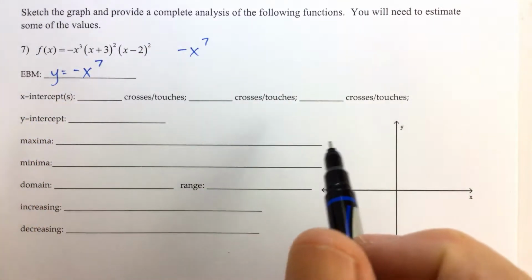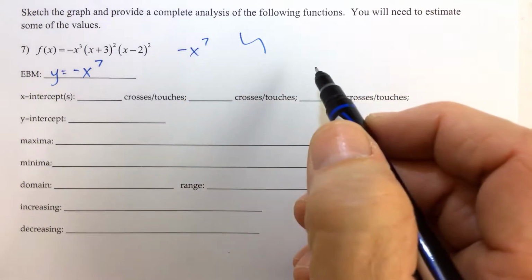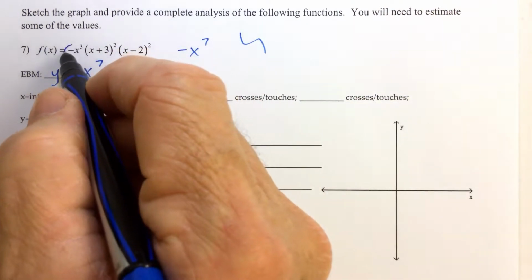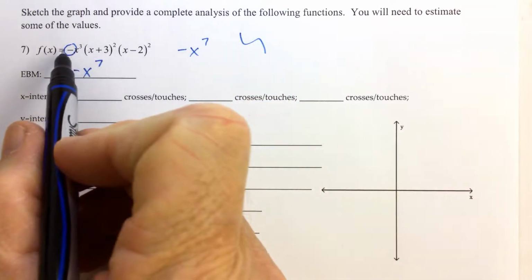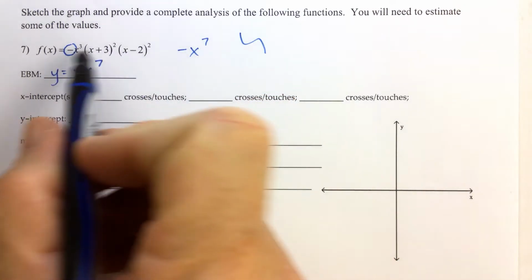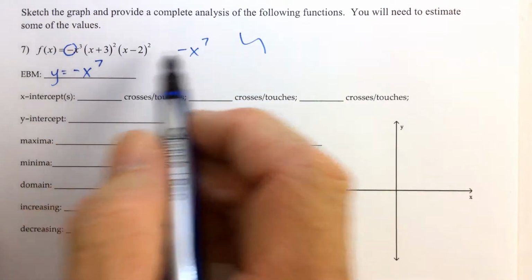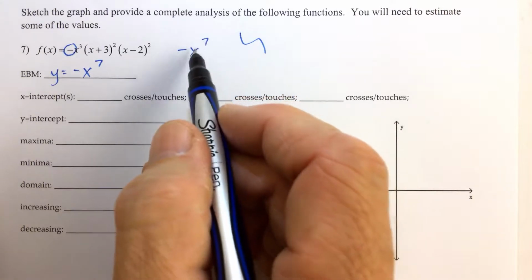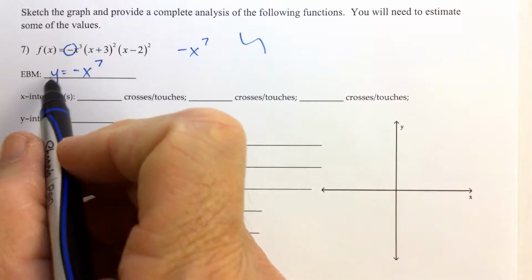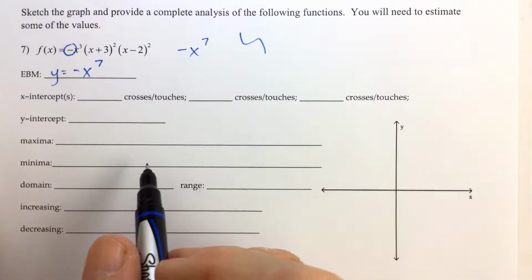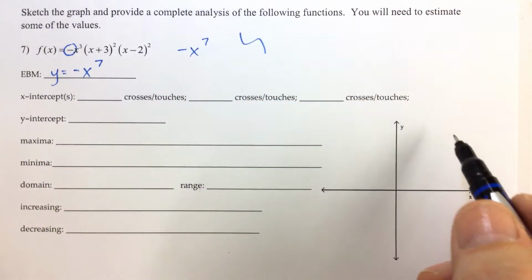We know that it goes down from left to right because the degree is odd and the a is negative. The a is the number in front, the leading coefficient. If you were to multiply all these terms out and write this polynomial in standard form, negative x to the 7th would be the very first term, and then you'd have plus a bunch of other stuff. Therefore, y equals negative x to the 7th is the end behavior model. The graph of this function will go down from left to right.